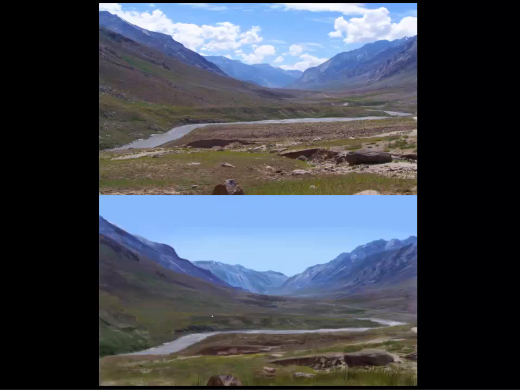I really like this foreground stone. I think it's something really nice. So maybe I should have put it a little bit more on the left side just for the composition, but anyway, it's just to show you how to deal with it.